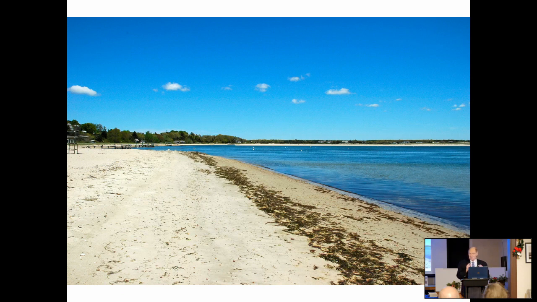Another species that you might find in some areas is eelgrass, and we'll see eelgrass in a couple of minutes. Eelgrass is actually disappearing on Cape Cod. It's one of the species that has been declining over several years.